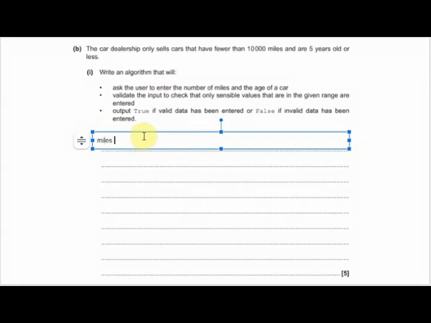So miles equals input. Remember, we're asking the user to input some data, which is going to be assigned to this variable name here. And so we need to prompt what it is we want them to say. So, I don't know, enter the number of miles. Remember, you don't have to be asking them nicely and saying, please, could you do this? Enter the number of miles. Okay, that's absolutely fine there.